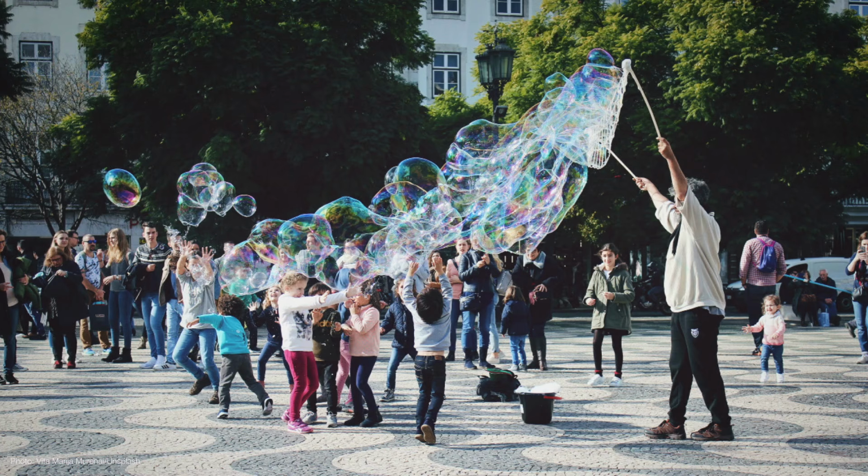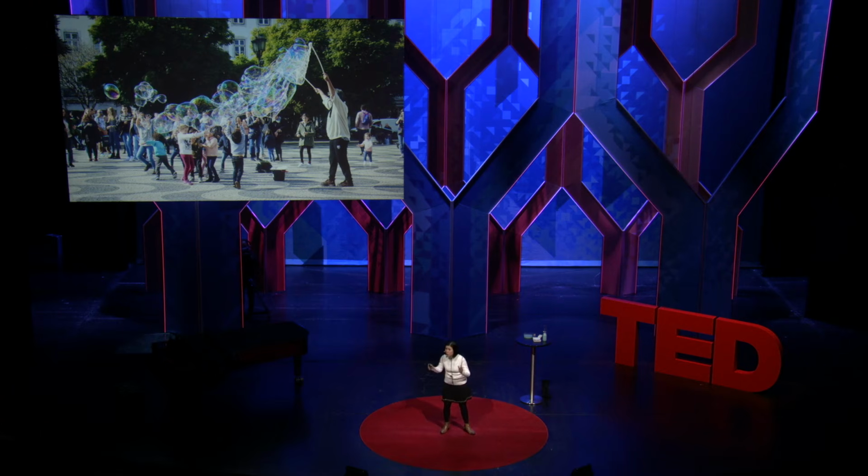Some years ago, I was visiting Paris and walking along the Seine River during a beautiful summer afternoon. I saw giant bubbles floating on the riverbank like this one. The next moment, it pops and we're gone. Making them were two street performers surrounded by a crowd.